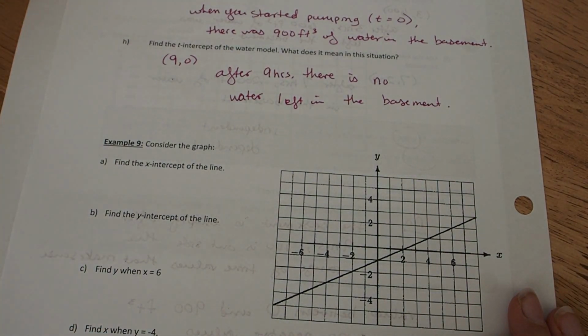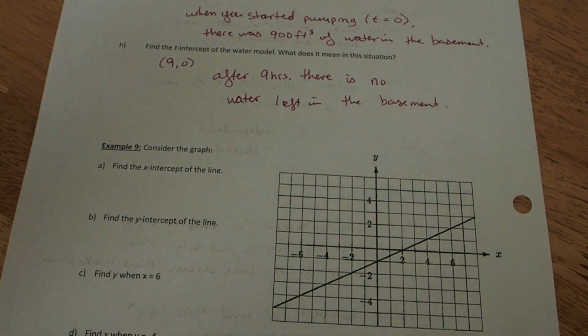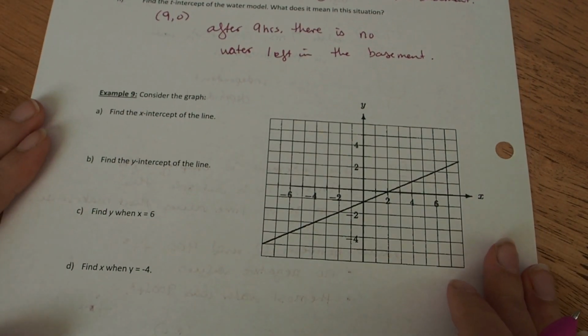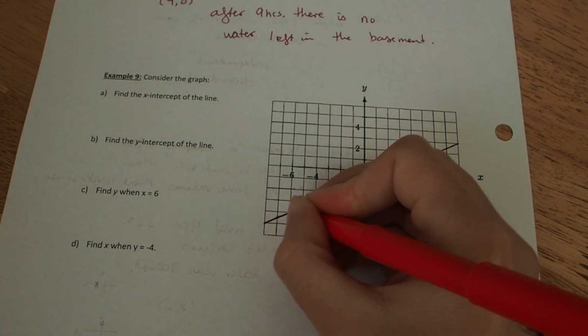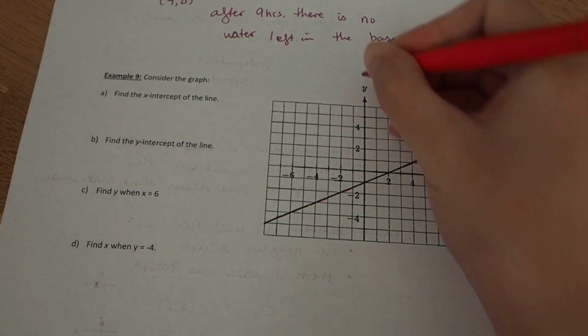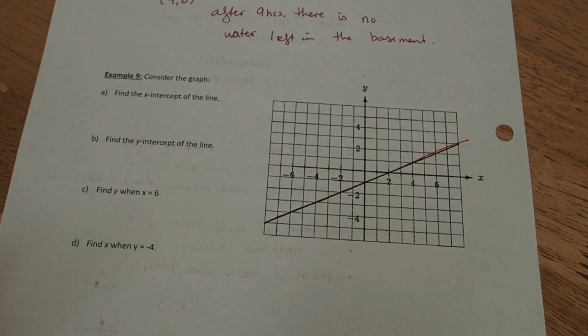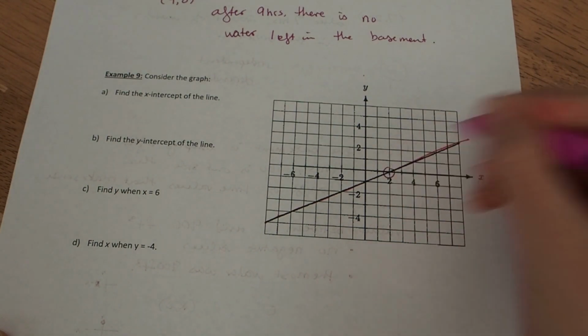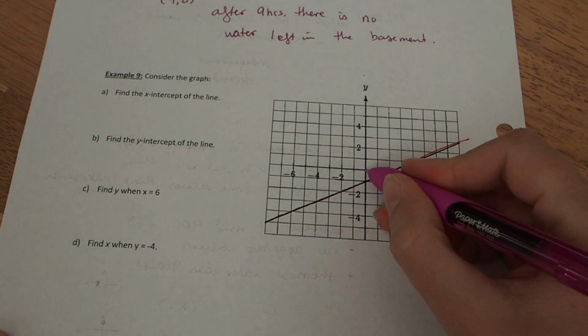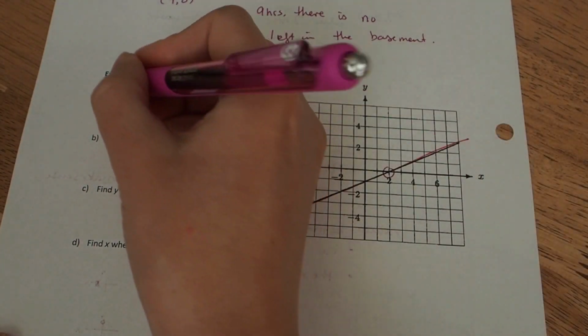Okay. I think we're finally done with example 8, that water picture we drew. We used it quite a bit. Example 9. We're going to consider the graph shown over here. And again, this is the line. You can see the x-axis, the y-axis, and I want to talk about a few points on this line. First, I want to find the x-intercept. That's the place where my graph crosses the x-axis. That's going to occur at 2 on x, 0 on y.